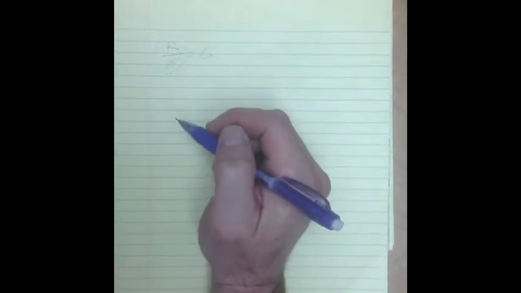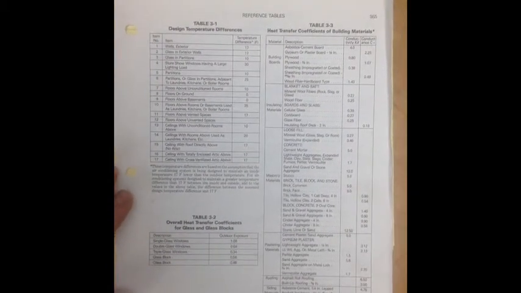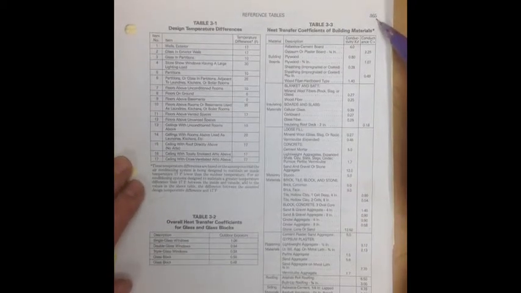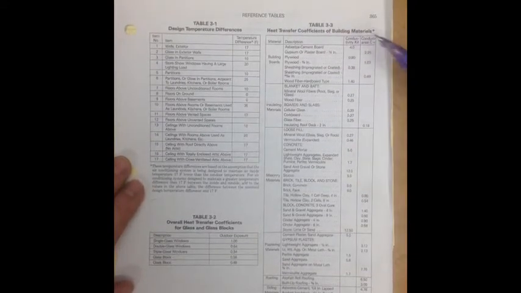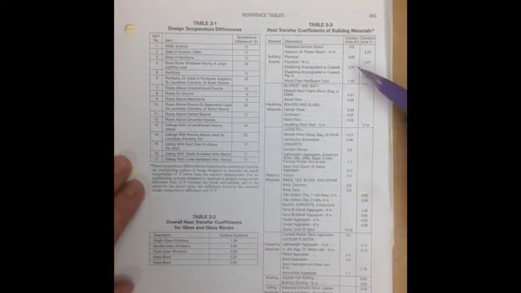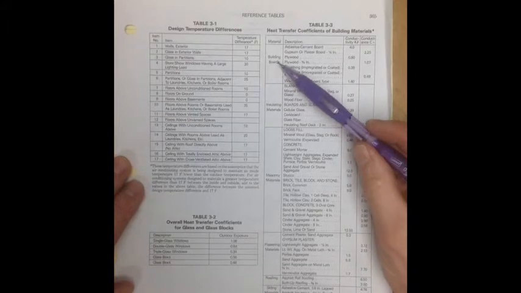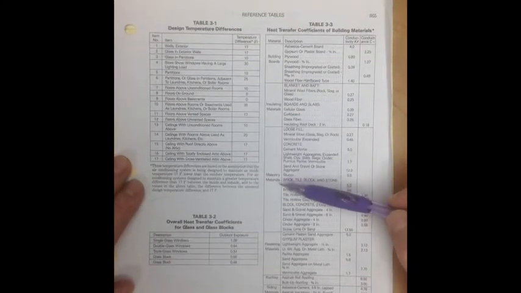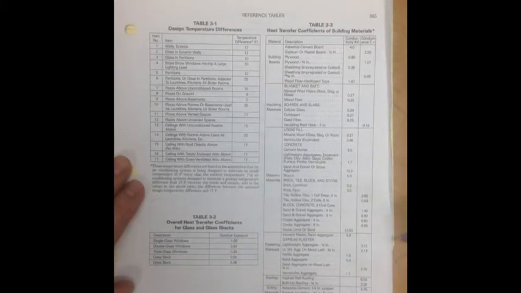So then why would we use this K over X, where K is the conductivity and X is the thickness? Let me show you. Here's the table that we used from the Trane book. In my book it's page 365, but in your revision it may be a little bit different. At any rate, it's table 3-3. It's that through all the Trane books. And this is the table of building materials that we're talking about. And you can see there's building boards, insulating materials, masonry materials, etc. And then inside of each of those there's a number of different materials.